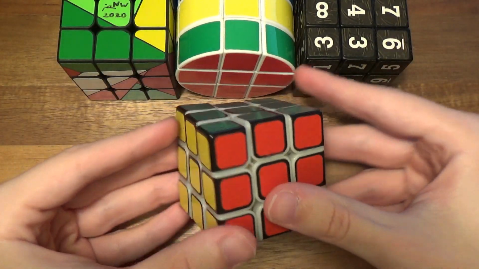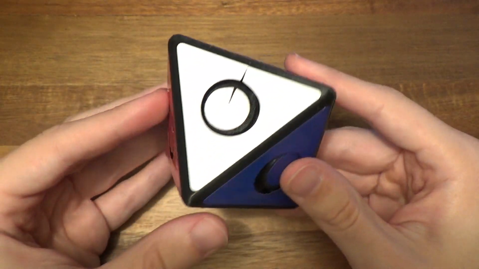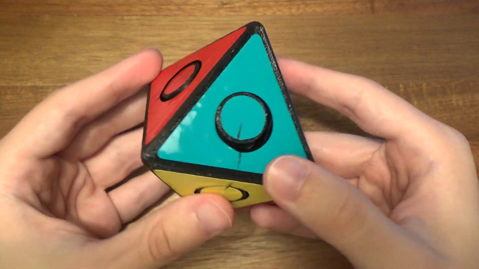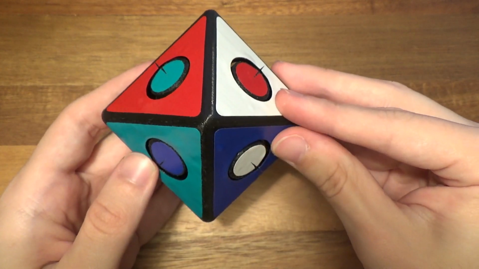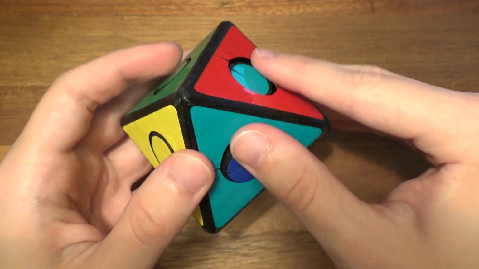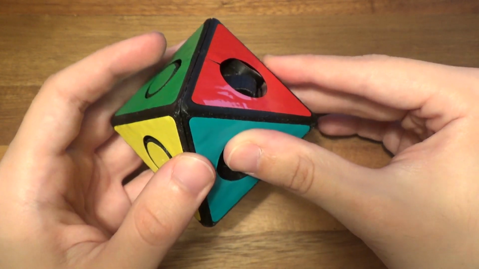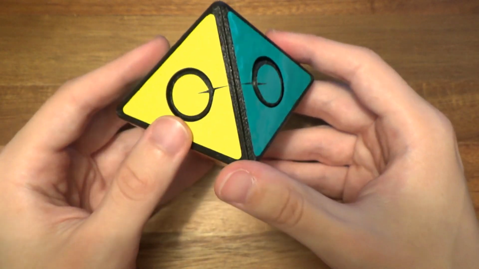A 3x3. That brings me to one of the aspects of the O Octahedron that I love most. It doesn't look anything like a 3x3. Even if you play with it for a bit but don't think too hard about its geometry, you still might not notice what it really is.